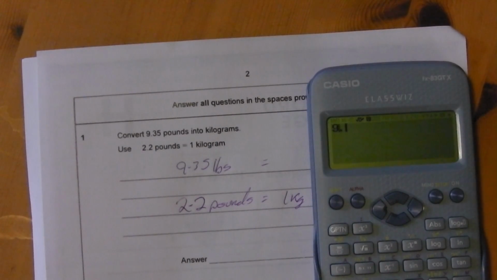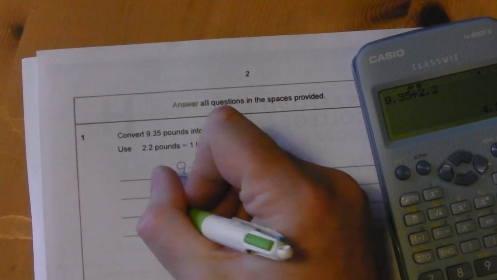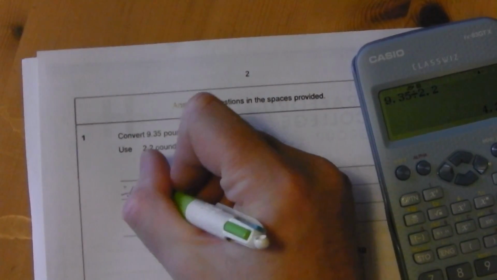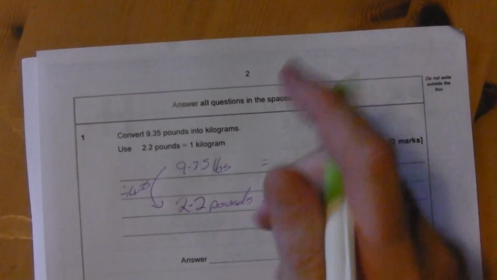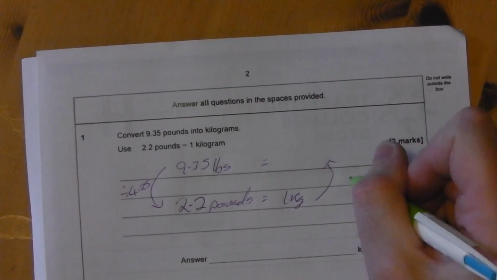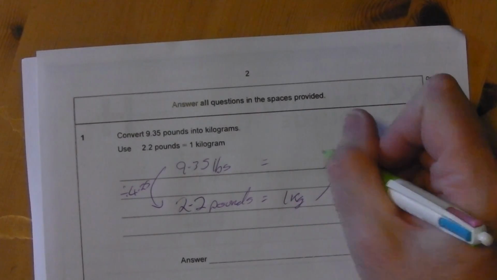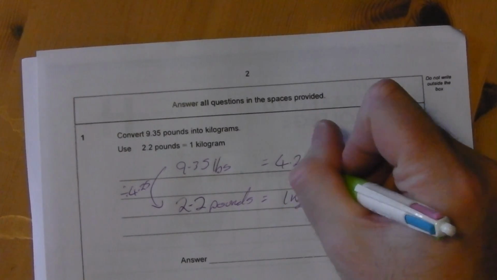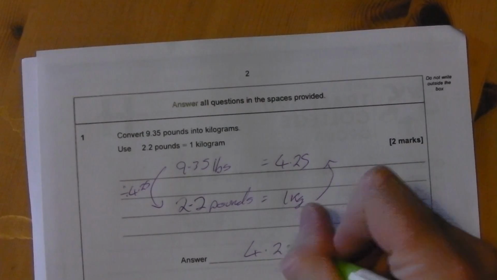So do 9.35 divided by 2.2, and I can also get a fraction, so press the SD button, and I get 4.25. So that means if I divide this by 4.25, I get 2.2, and of course, I go the other way around, and 1 times 4.25 is going to give me 4.25. So that is my answer there.